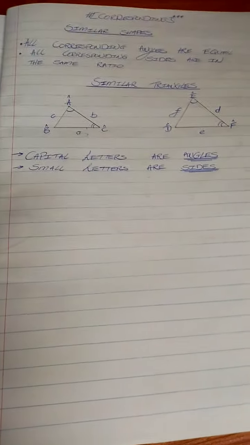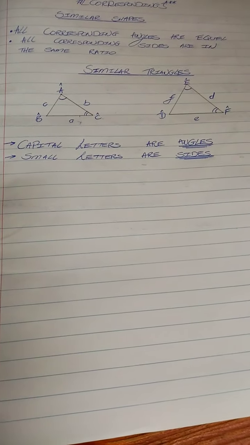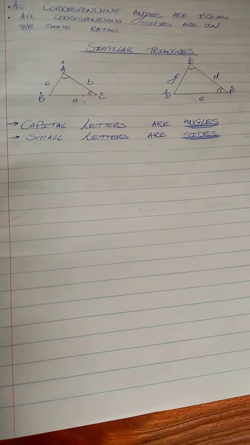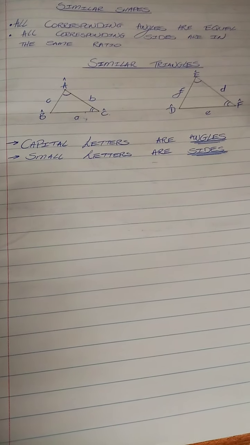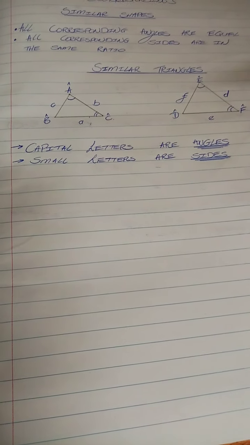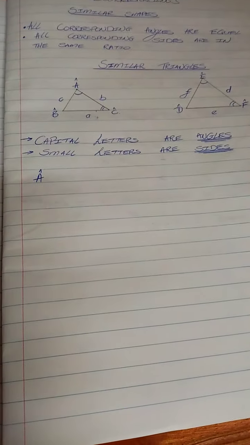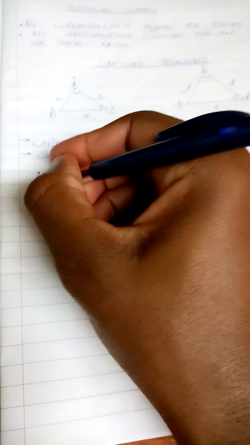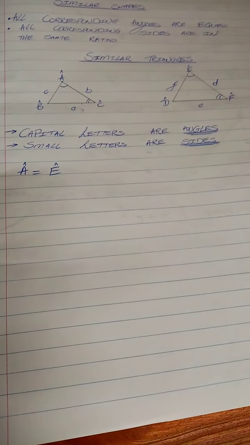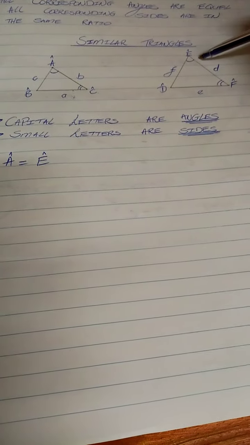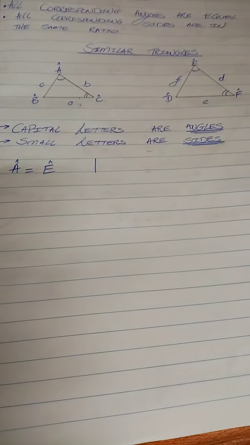So looking at this, the rule of similarity is trying to say that since all corresponding angles are equal and all corresponding sides are in the same ratio, this means angle A is equal to angle E. Angle A would have to be equal to angle E. Let's build a wall right there.